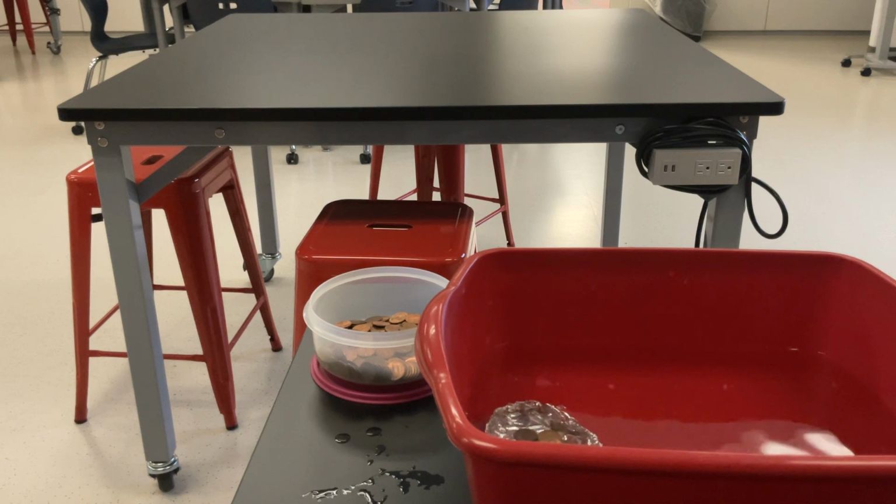So how many pennies can an aluminum boat hold before it sinks? We're down in the conclusion section. And we're going to write a sentence. An aluminum boat can hold 44 pennies before it sinks. Okay, so I'll read that again.